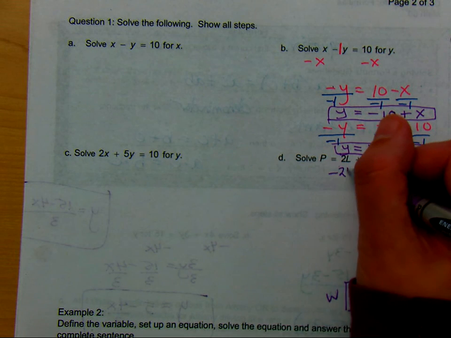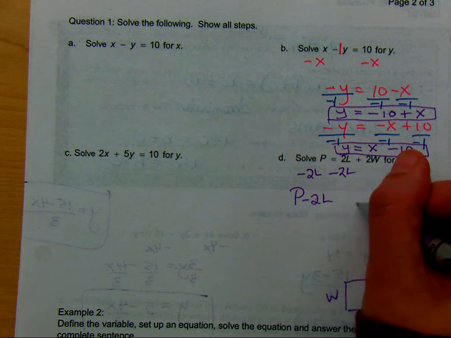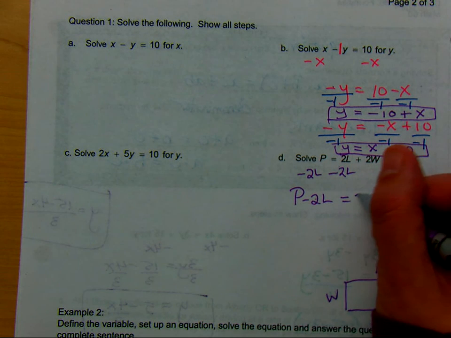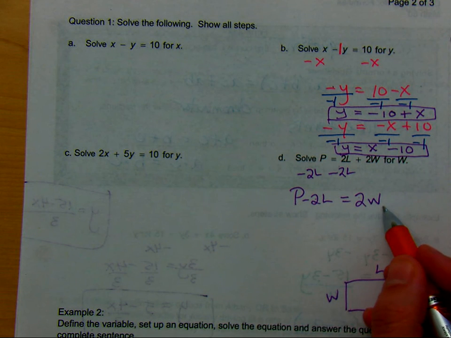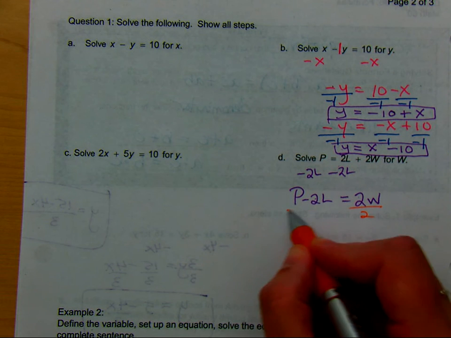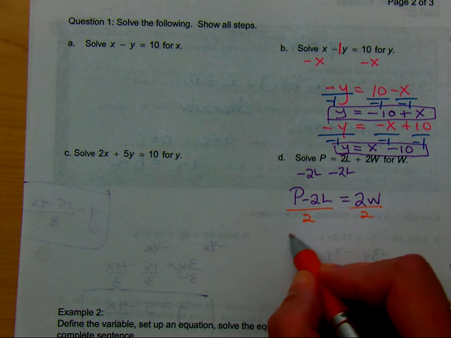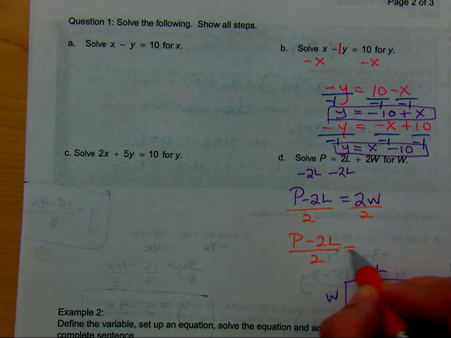Minus the 2L, I have P minus 2L equals what? 2W, good. And then what would I do to get W by itself? Divide both sides by 2. And so you get (P minus 2L) divided by 2 equals W.